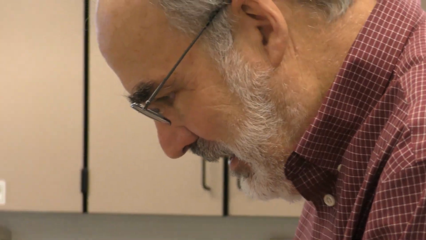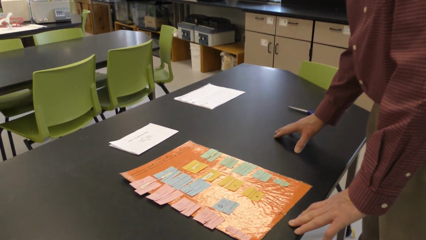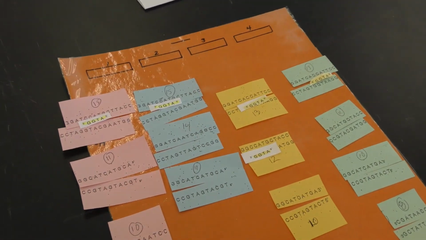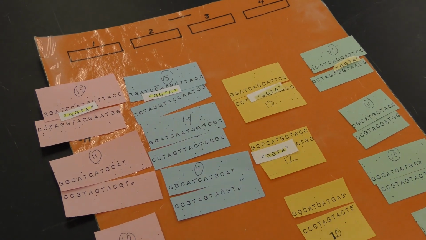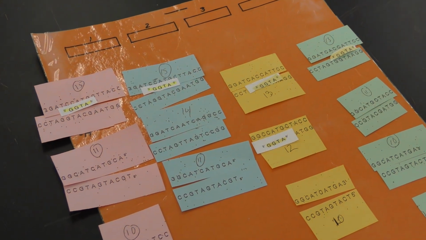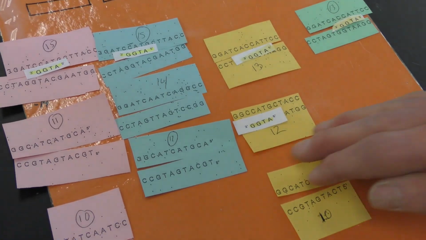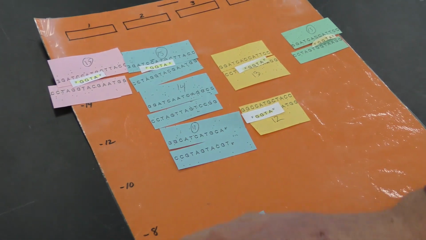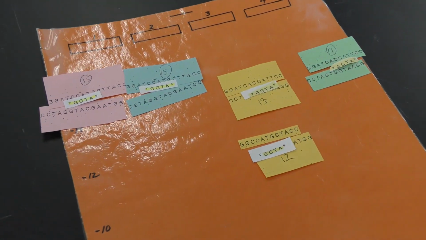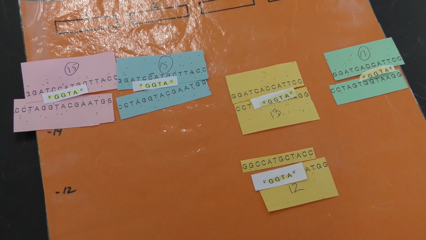Okay, so we went ahead and I labeled all the fragments, and this is where the probe is going to hybridize, okay? So at the end of the experiment, when we visualize this, the only fragments you're going to be able to see are the ones where the probe hybridized. So basically at the end of a Southern blot, you would only see these fragments, okay?